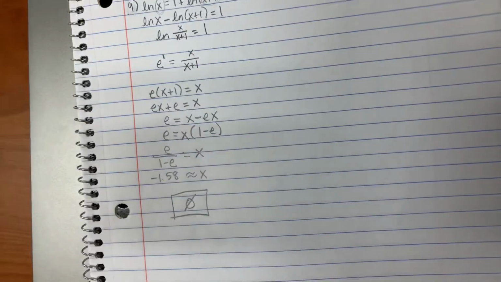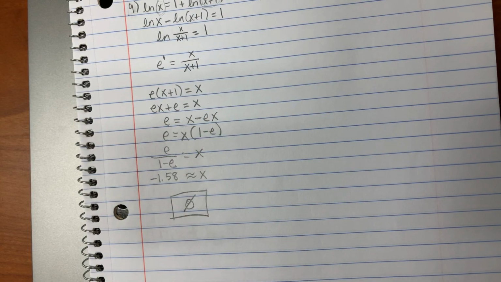And then the other 2 we have to worry about is graphing, so I'll cover those next.